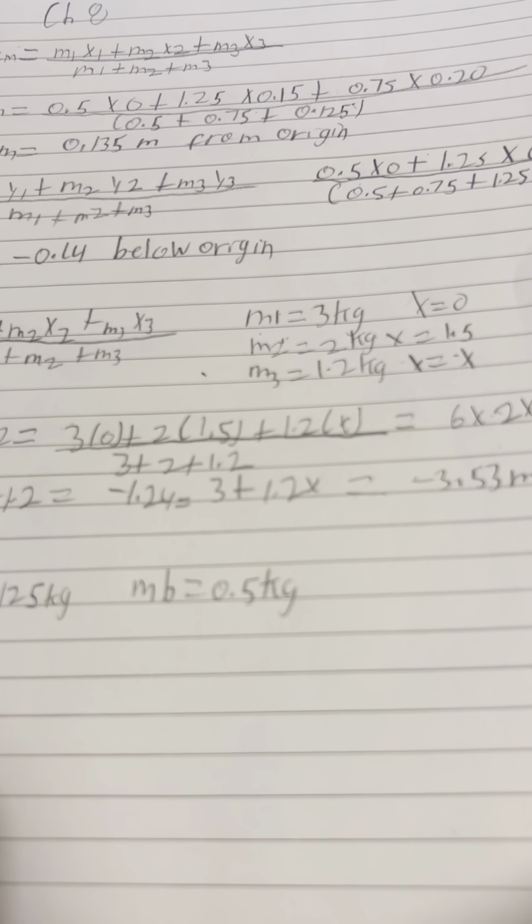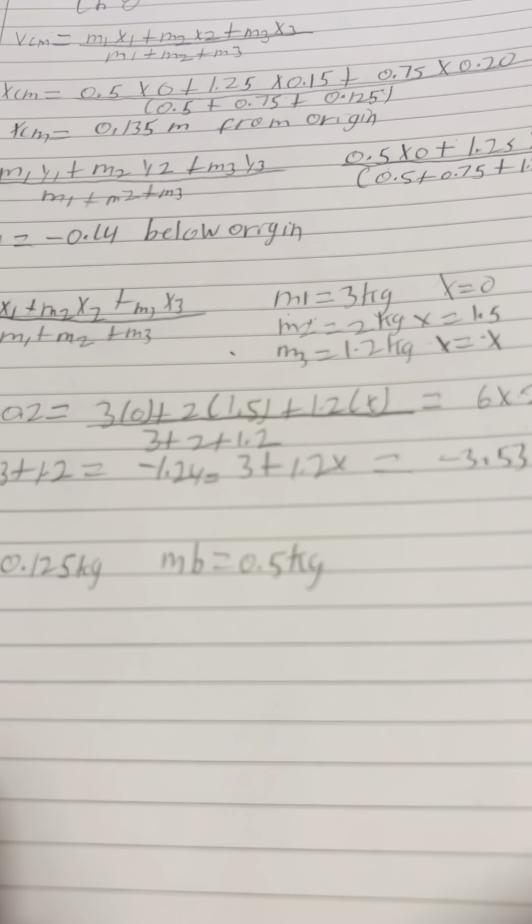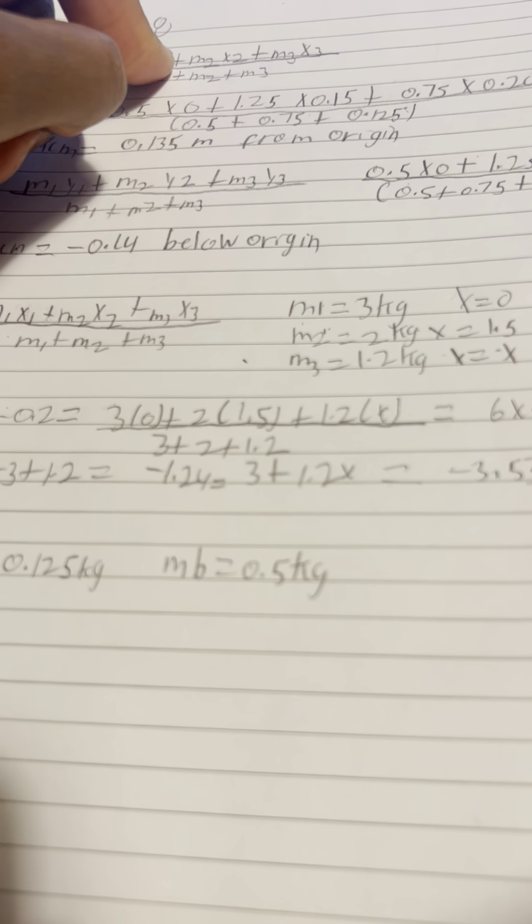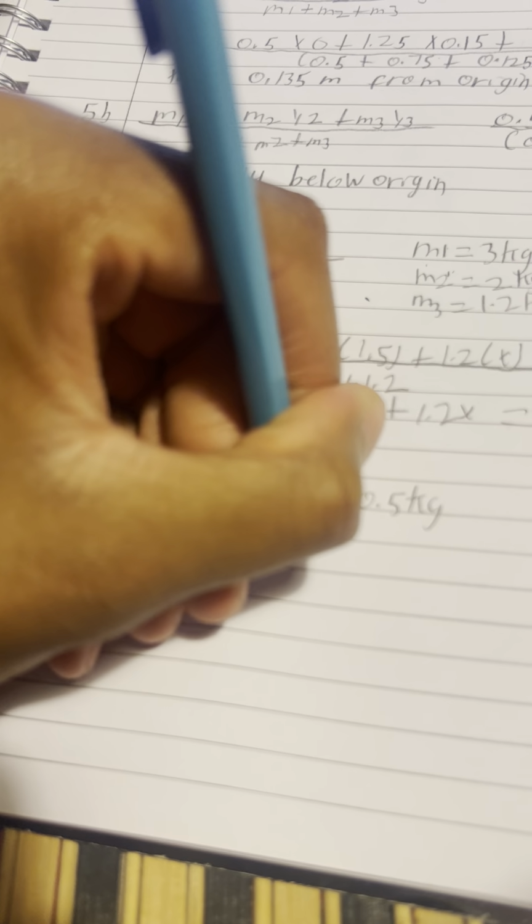So then I would use this formula again, but a little bit different. You would do M A times delta x A plus M B times delta x B.